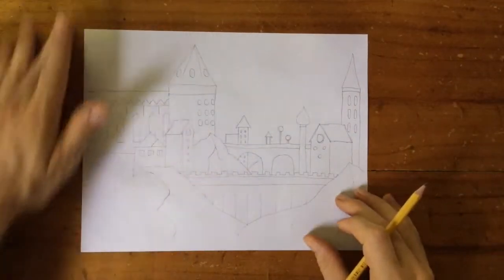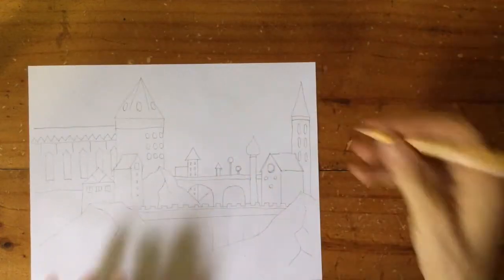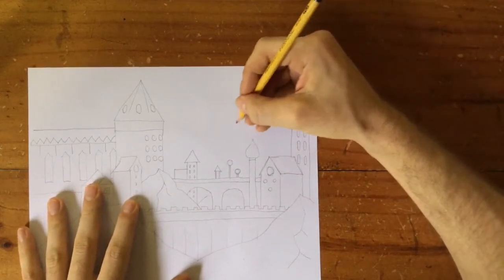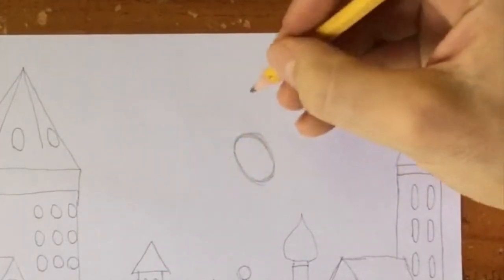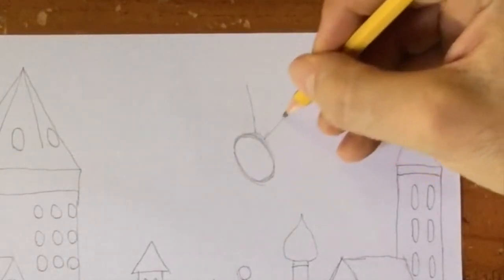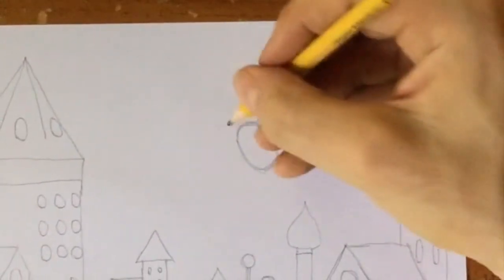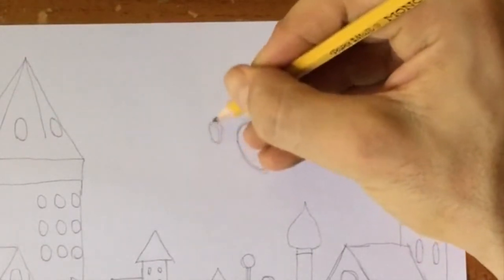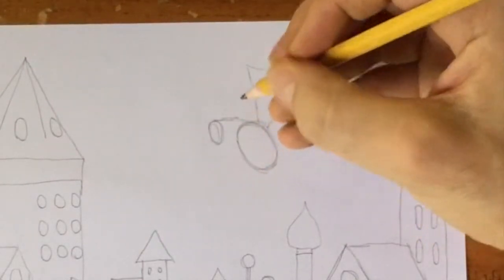Okay, so the last thing we're going to add here is, of course, the dragon in the sky. So I'm going to show you how to draw a dragon using shapes. We're going to start with kind of an egg shape like that, and then kind of a triangle shape. This is going to be the wing. And then this will be the neck of the dragon, and then like another kind of egg shape there. That's the head looking down. So he's flying over the city and looking down at it.